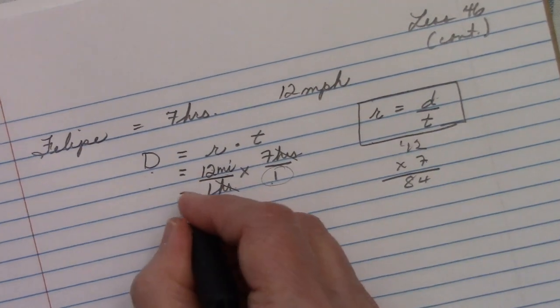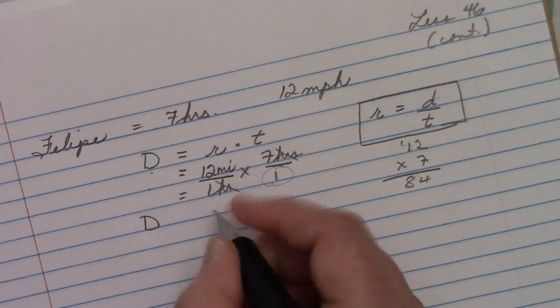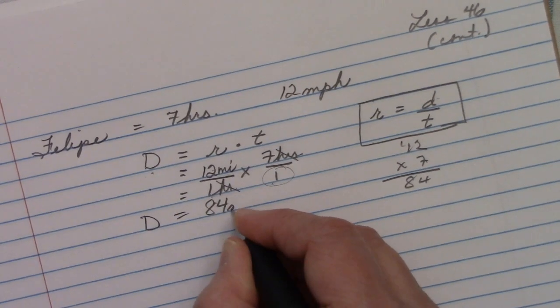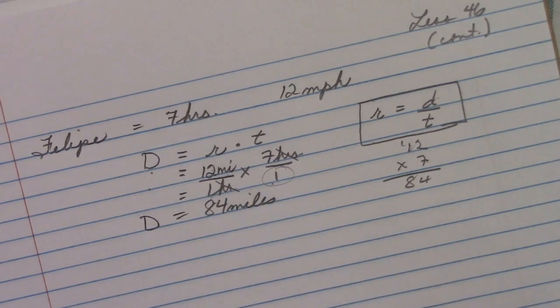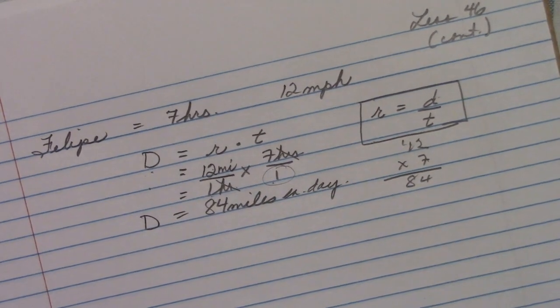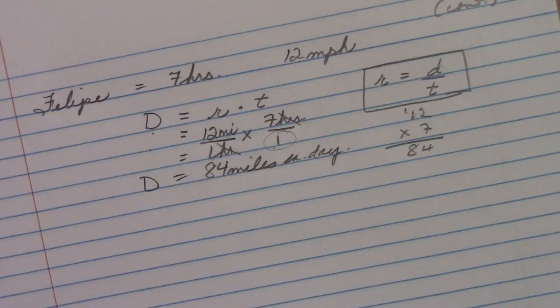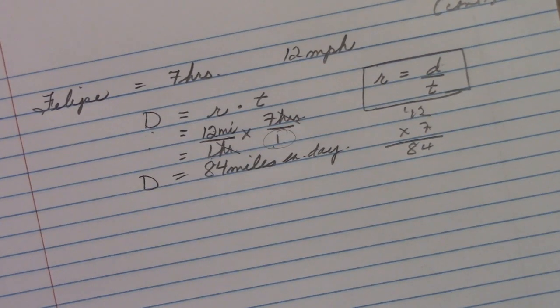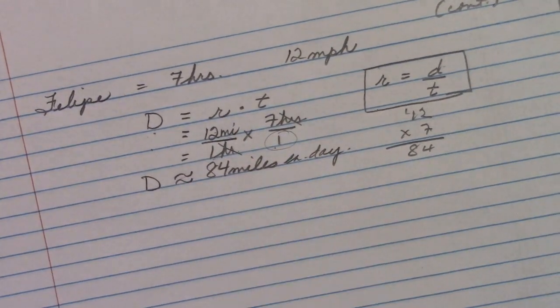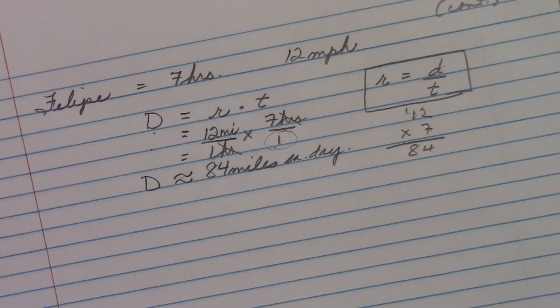They can expect to go 84 miles on average each day, if they do an average of 12 miles per hour for 7-hour days. They can expect to go about, maybe I should make that, about 84 miles each day.